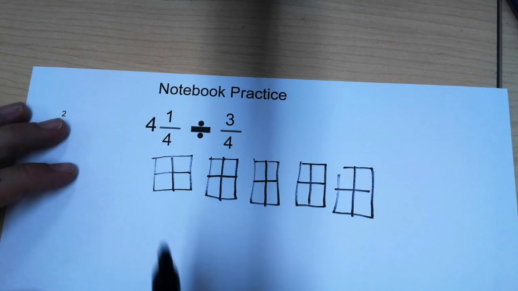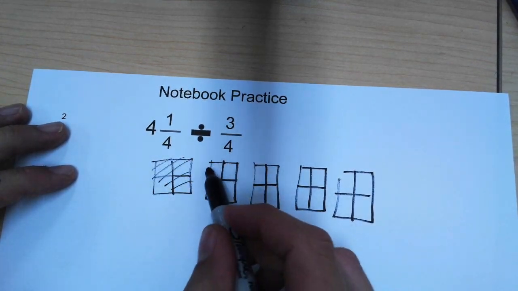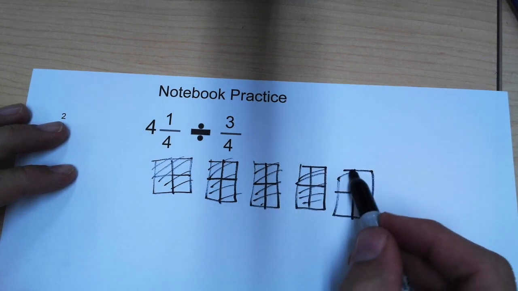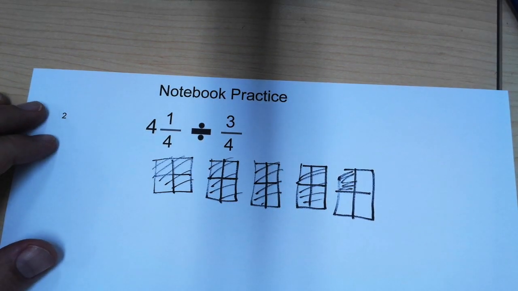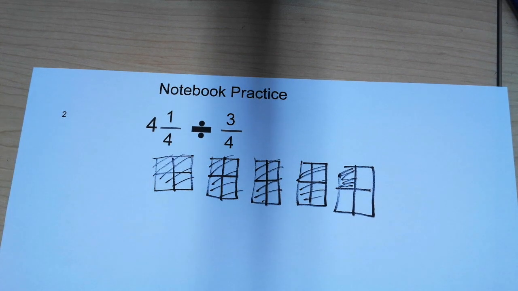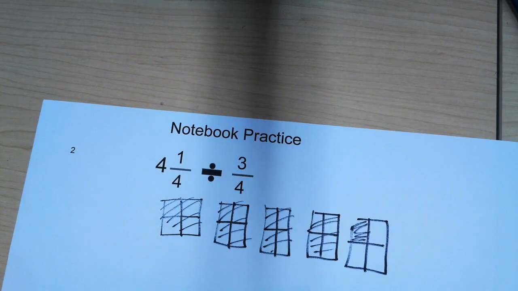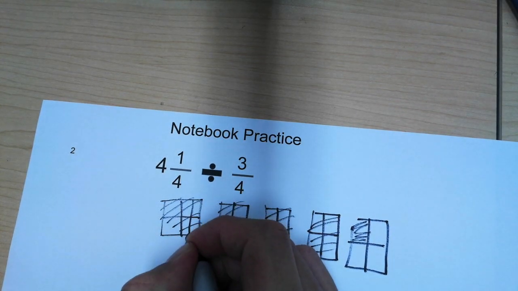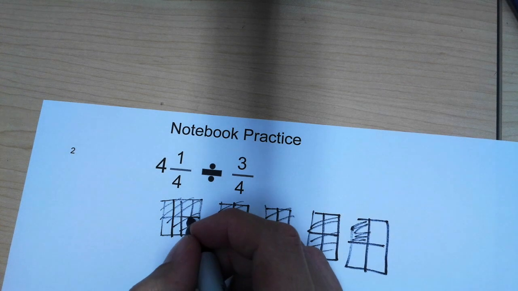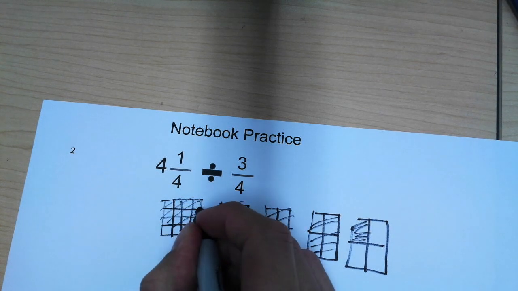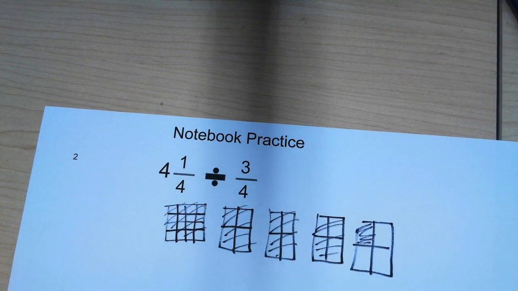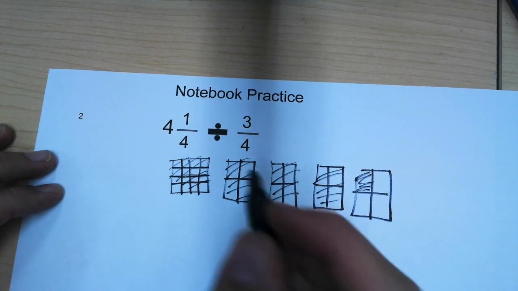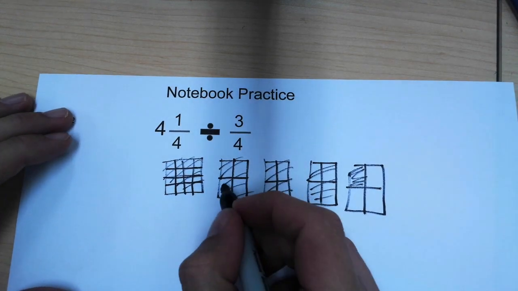Now we're going to color in 4 and 1/4, just like that. So now we need to cut this into, let's see here, fourths again to make it into 16ths. Just like that. Okay, see that? Whole thing is shaded in there. Okay, so I'm going to do that again.